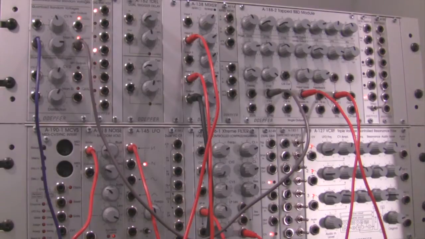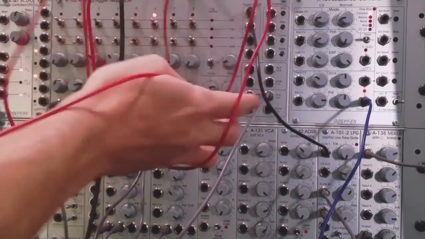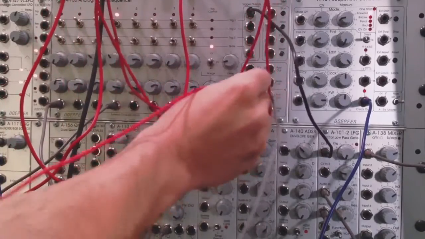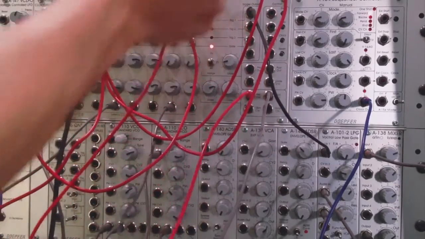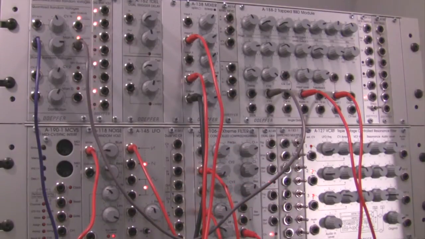All right, so we got a little bit of movement here. And then I'm going to take actually my output from the bottom section of my A155, and I'm going to go into my pre-out and patch it right into there. All right, so we got some nice little movement here.